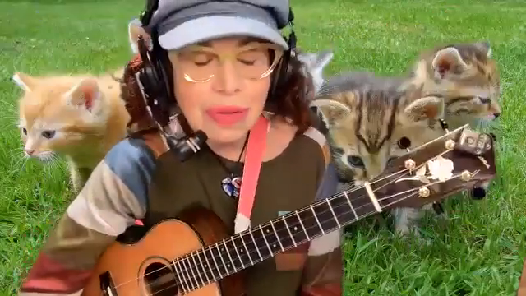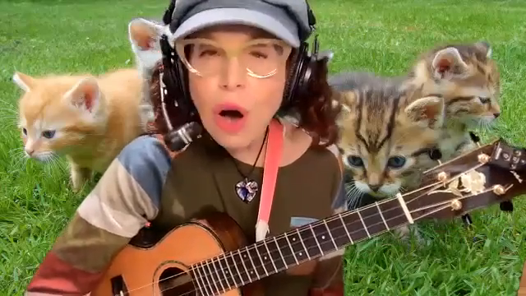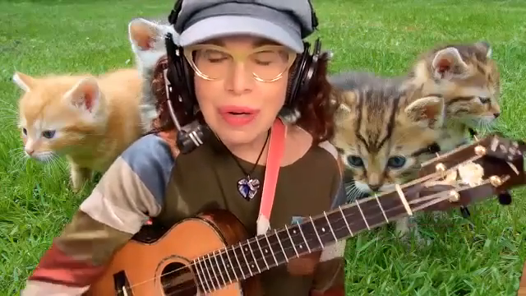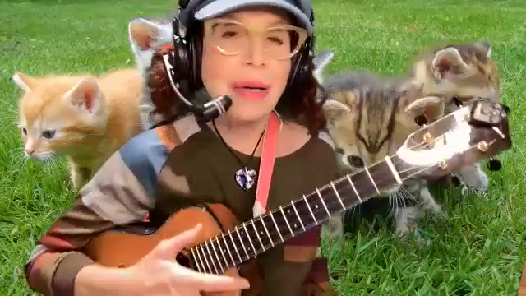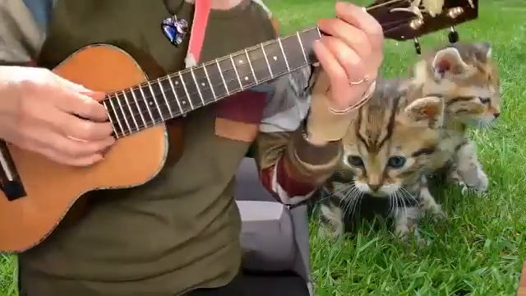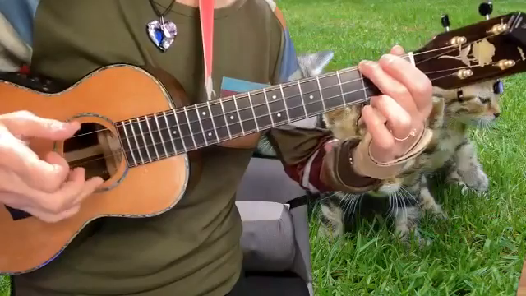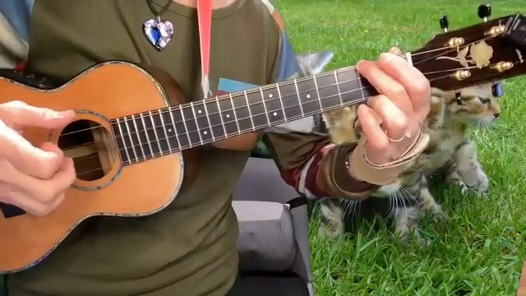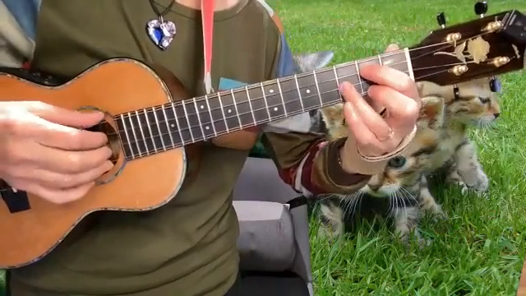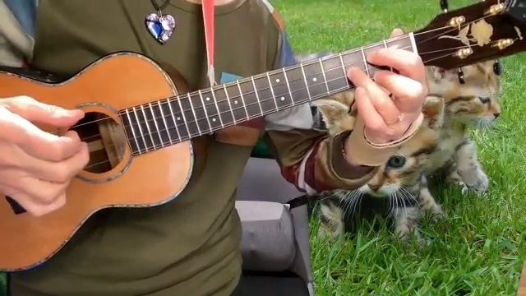The point is, with this song, the melody is baked into the chord. So all we have to do is make the chord with our left hand. It's our right hand that we're going to need to be really precise. So we've got an A note, and we're making an A minor chord. Then we're going to make a G chord. And the note we need is a G note.